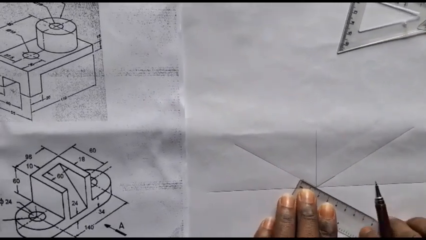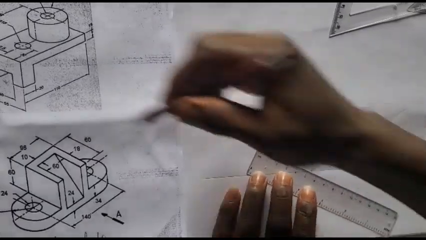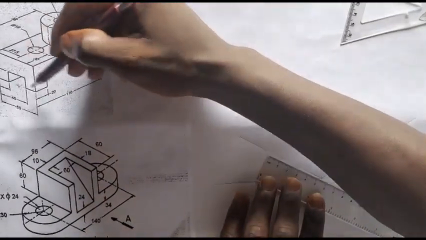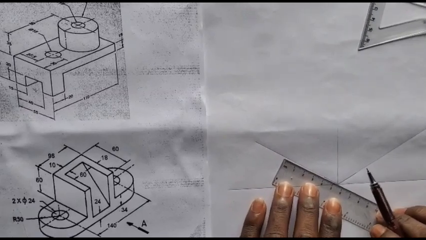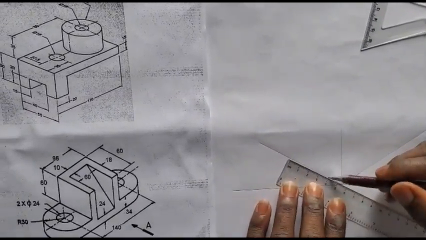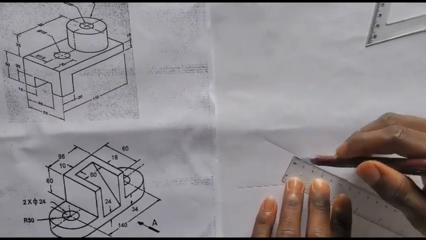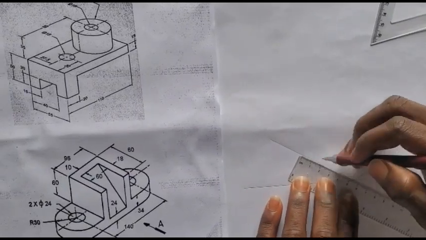We are told that the whole length from here to here is 55. Let's just put it on 55. Now we have taken our 15 away. The rest, we are going to take 15 away from this top also.